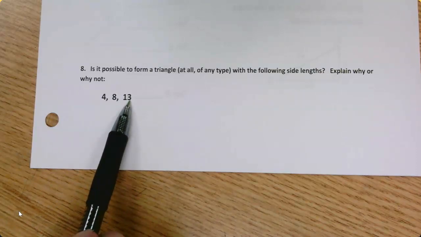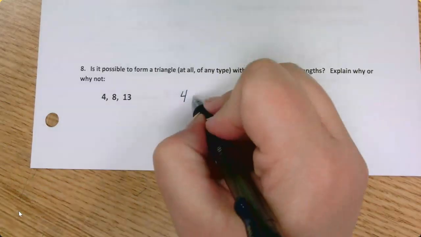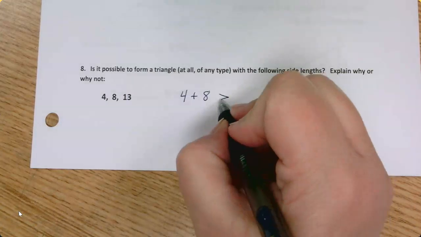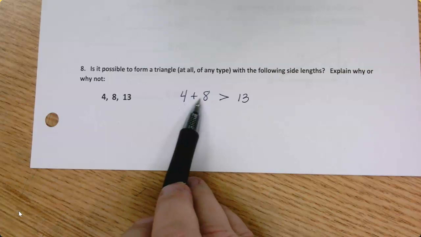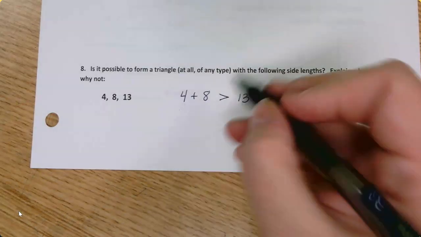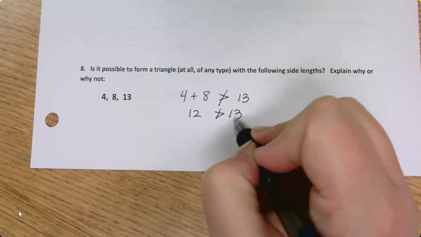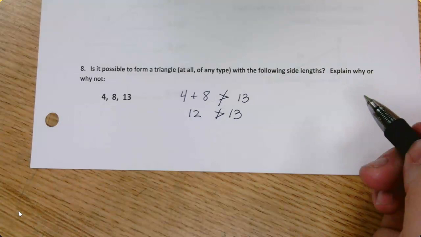So that's the easiest way to think of it: look at the 2 shorter sides, 4 and 8, and if I add them together, is that longer than the longest side? Is 4 plus 8 greater than 13? Nope, 12 is not greater than 13. It has to be literally greater, not equal. Equal is not fine. It has to be greater than.